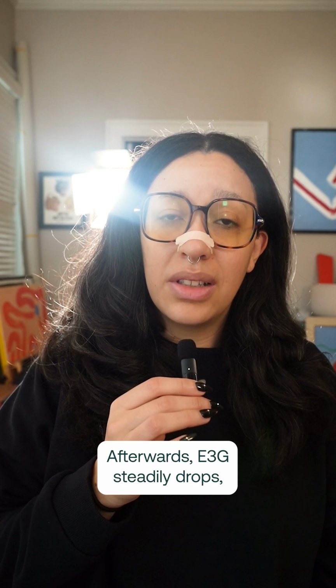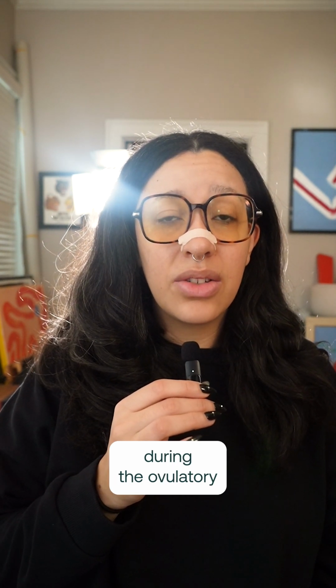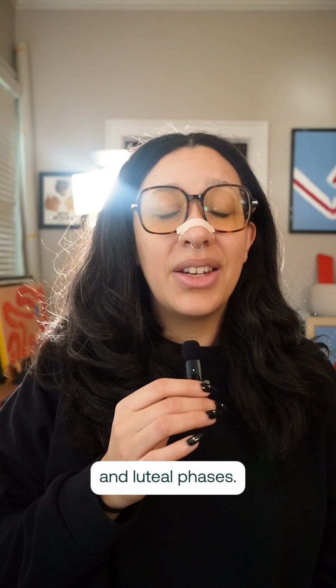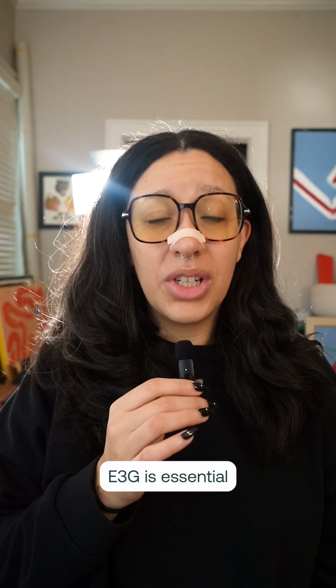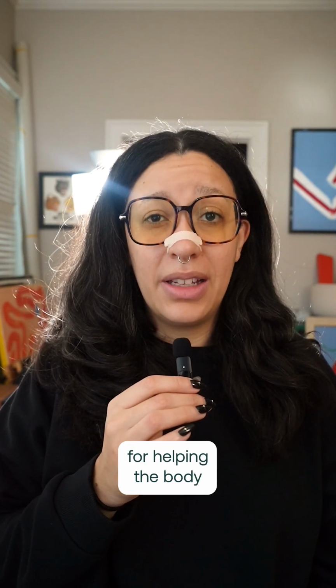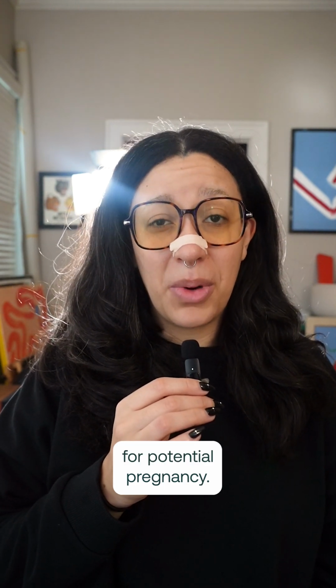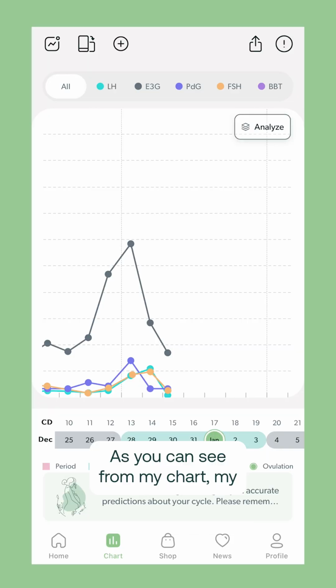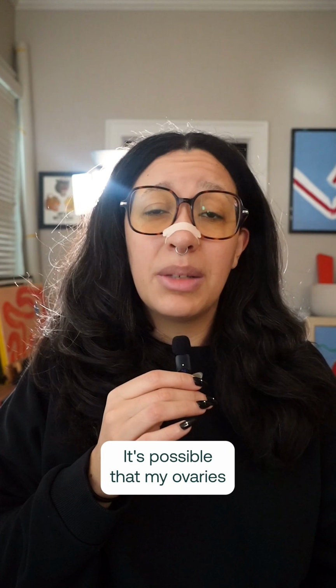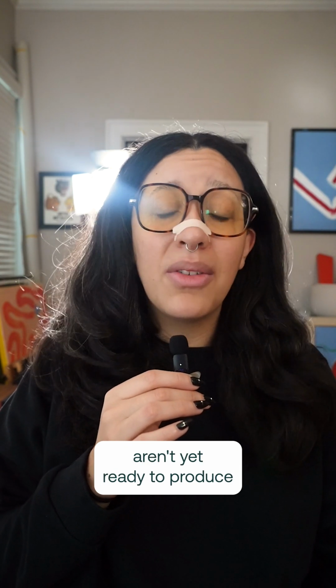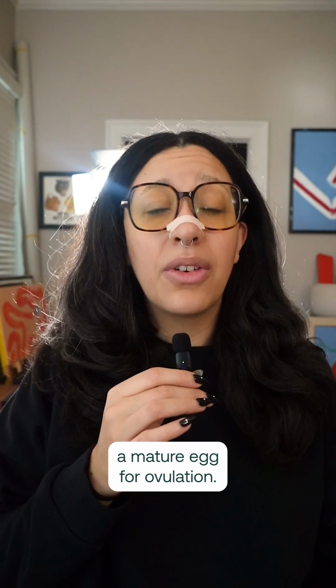Afterwards, E3G steadily drops, usually being its highest during the ovulatory and luteal phases. E3G is essential for helping the body, and more specifically the uterus, in preparing for potential pregnancy. As you can see from my chart, my E3G levels spiked, but ovulation hasn't yet occurred. It's possible that my ovaries aren't yet ready to produce a mature egg for ovulation.